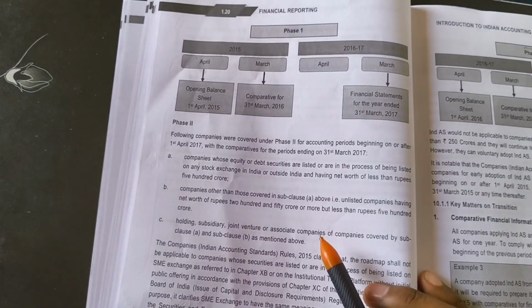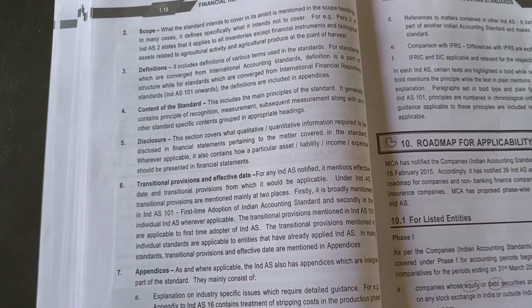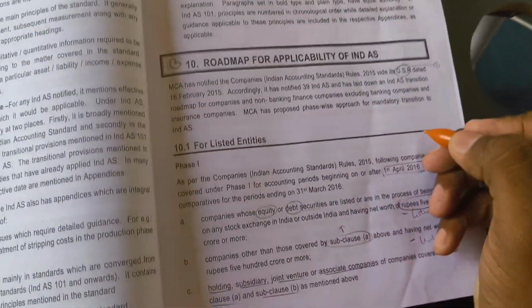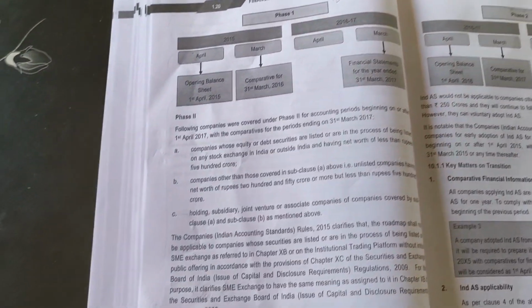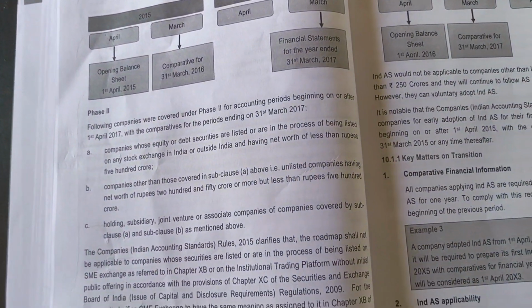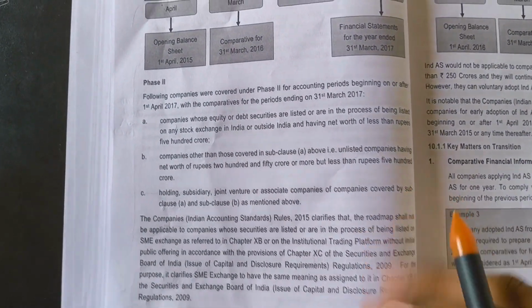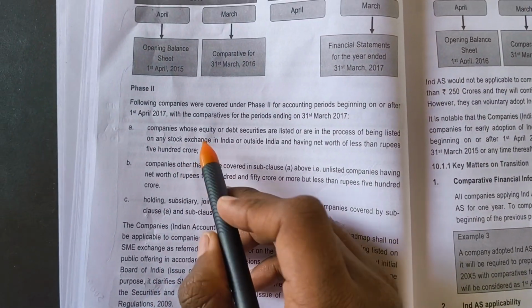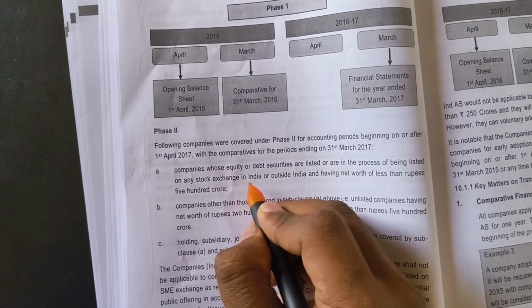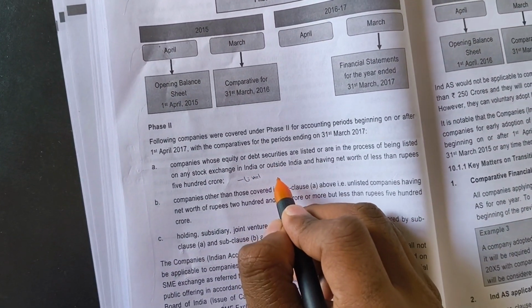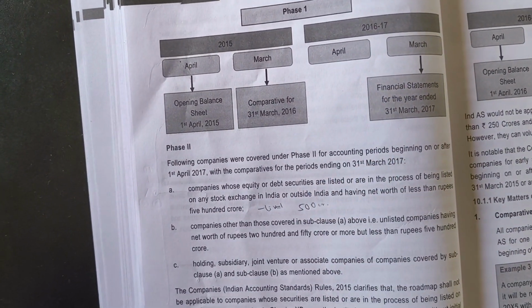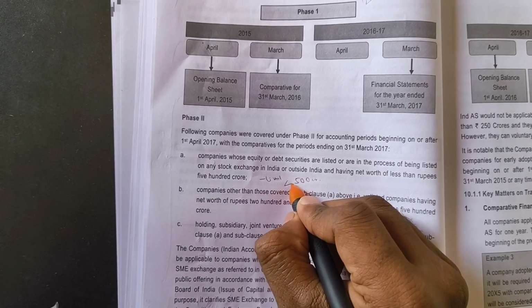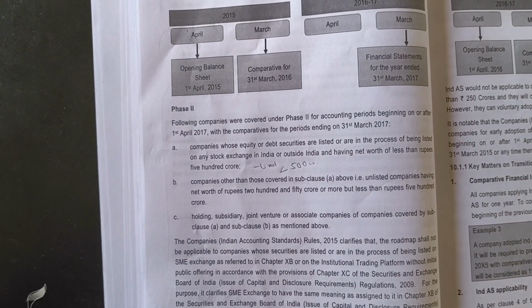And the phase 2. Phase 1 is applicable from financial year 2016, it starts from April 1st 2016. For companies under phase 2, the same explanation applies: clause A, that is companies whose equity or debt is listed, having net worth of less than 500 crore. It means even if it is less than 500 crore, it is applicable.